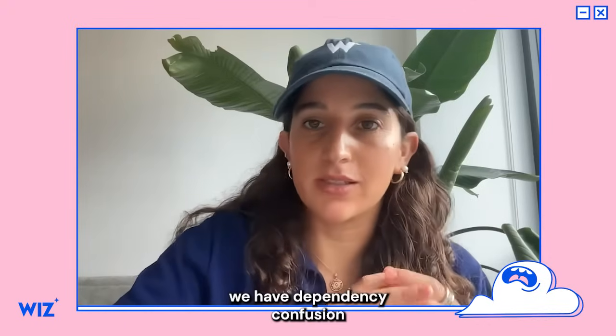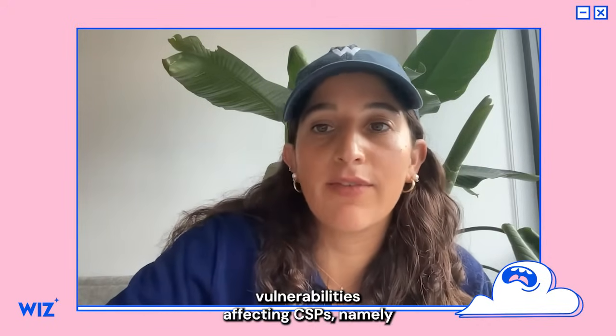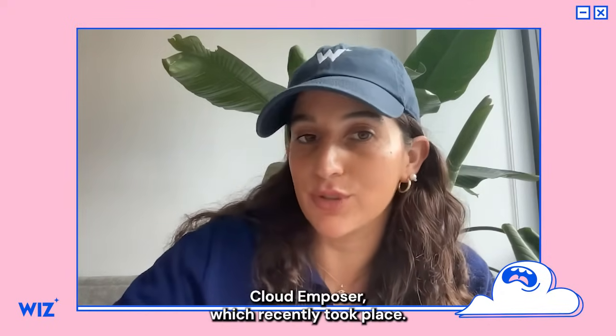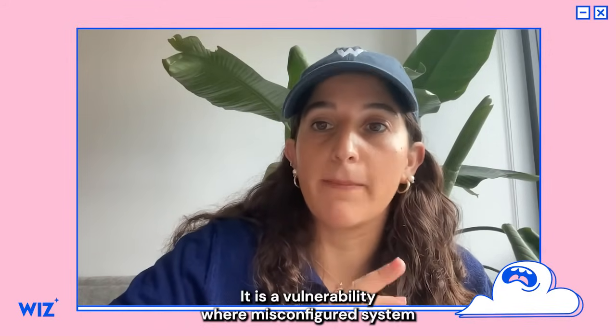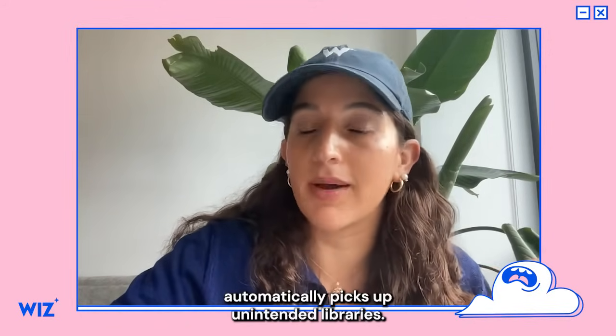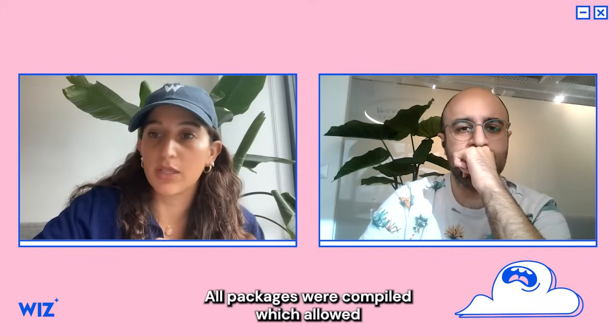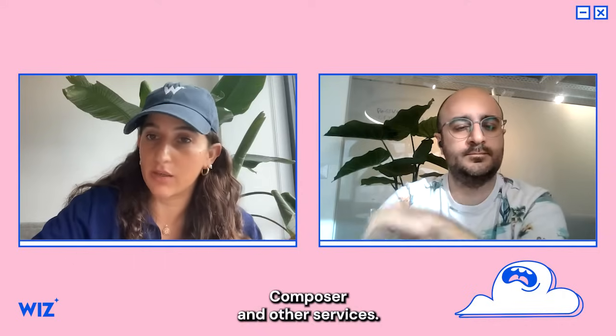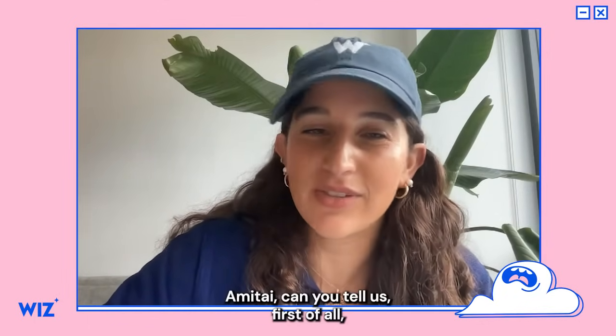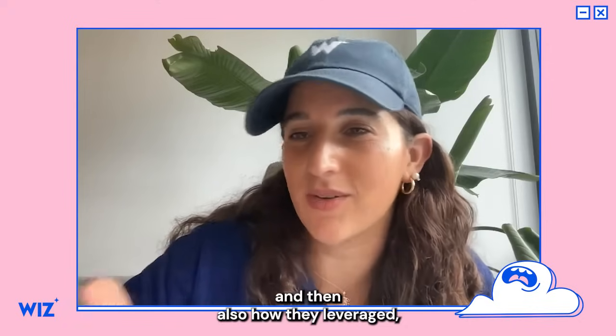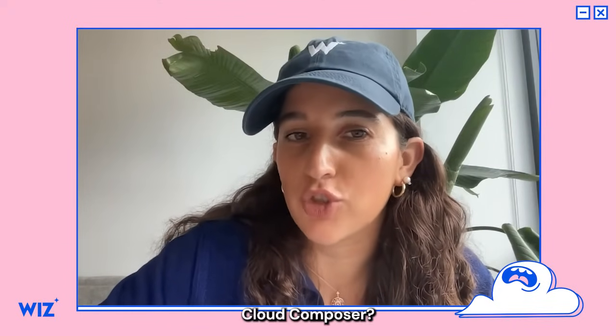For an extra, we have dependency confusion vulnerabilities affecting CSPs, namely Cloud Imposer, which recently took place. It is a vulnerability where a misconfigured system automatically picks up unintended libraries. So Google misconfigured how packages were compiled, which allowed malicious libraries to be injected into Cloud Composer and other services. AWS had a similar issue a few years ago. Amitai, can you tell us, first of all, just for context, what happened with AWS, and then also how they leveraged injecting into Cloud Composer?